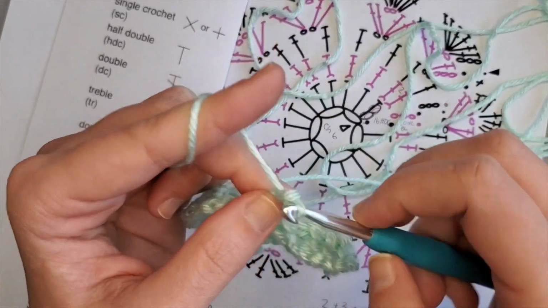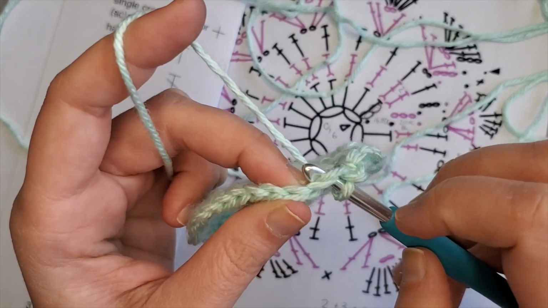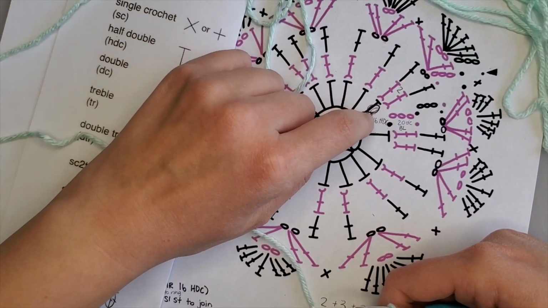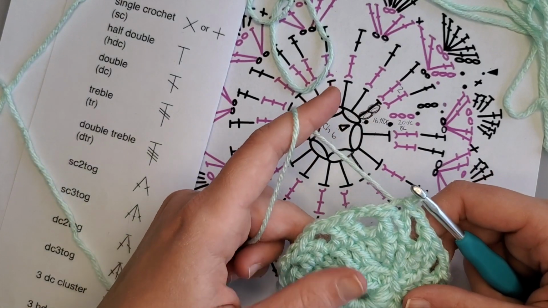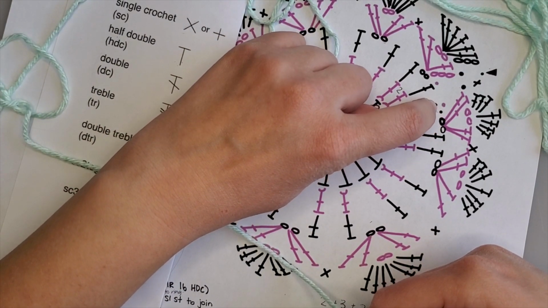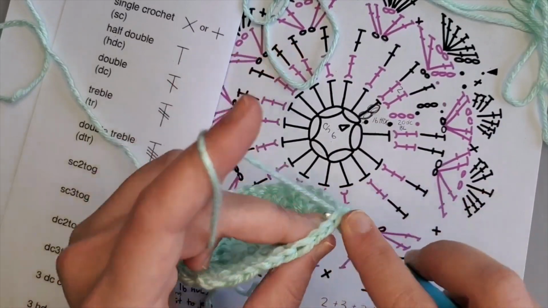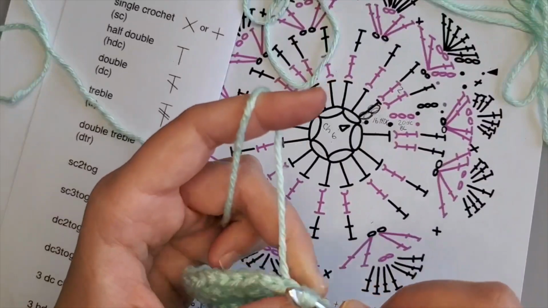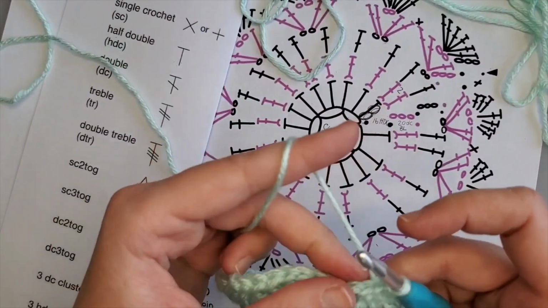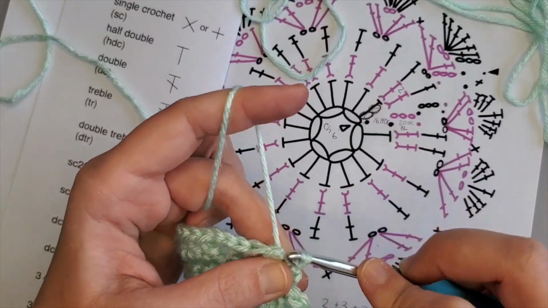And chain 2. And then we're going to create our slip stitch into the first double. And now we have our third row, our third round. Okay, so now that we've connected our round, and done our slip stitch, now we need to do another slip stitch. And then we need to do another slip stitch on the top of the stitch here. So we're just going to create our last slip stitch.